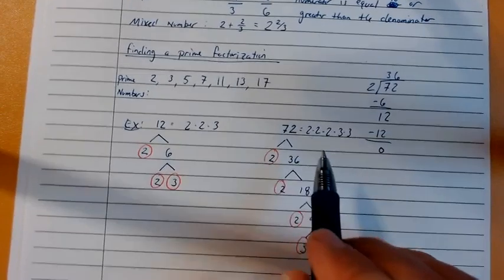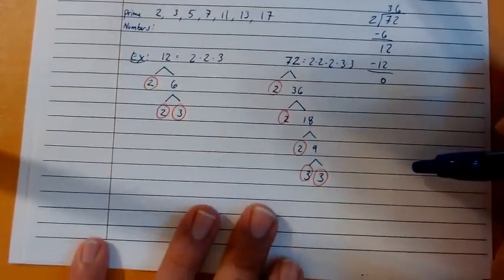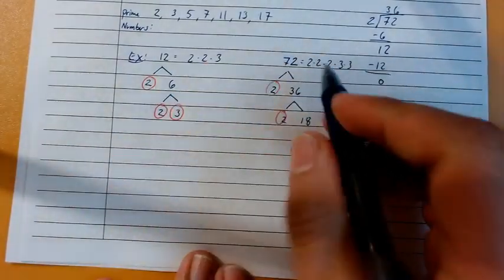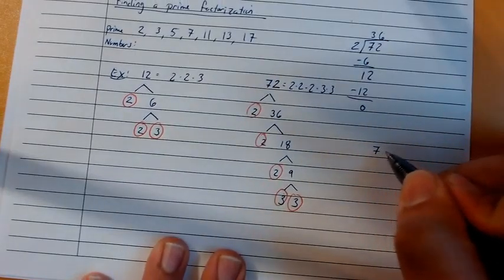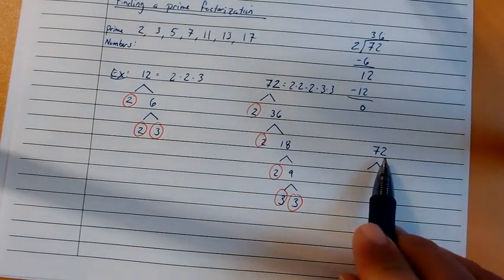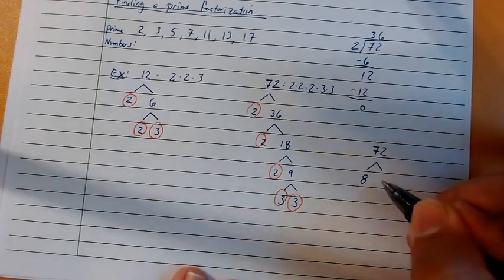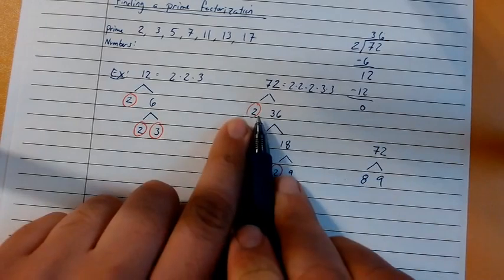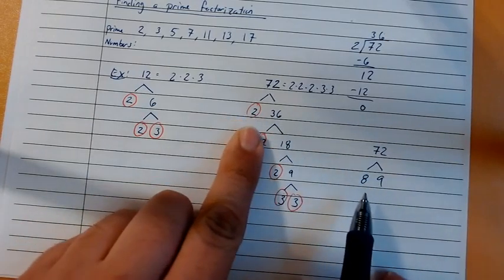Now, if you chose a different order, it won't actually make any difference. Let's see that again. 72. Let me make a completely different set of choices. All right, let's see. 72. Well, that's 8 times 9, isn't it? 72 is 8 times 9. That's different from how I started before. Before I said 2 and 36. Okay, so far it looks very different.